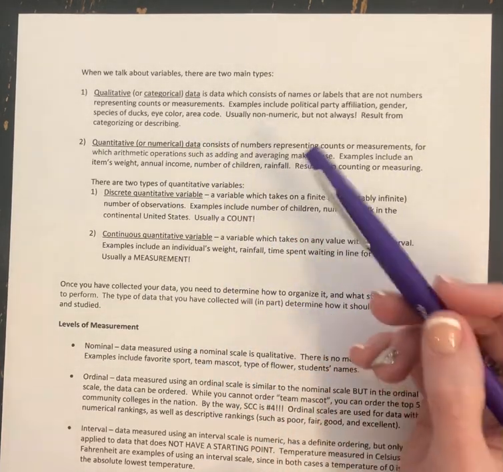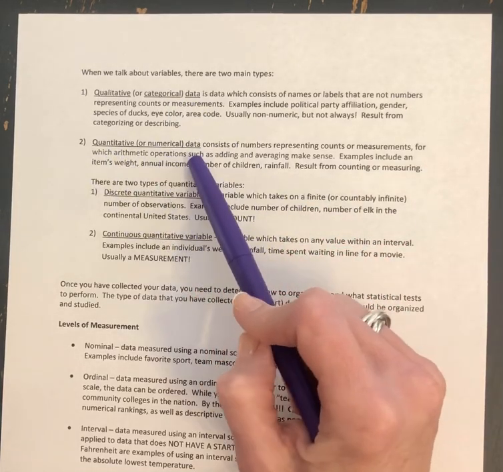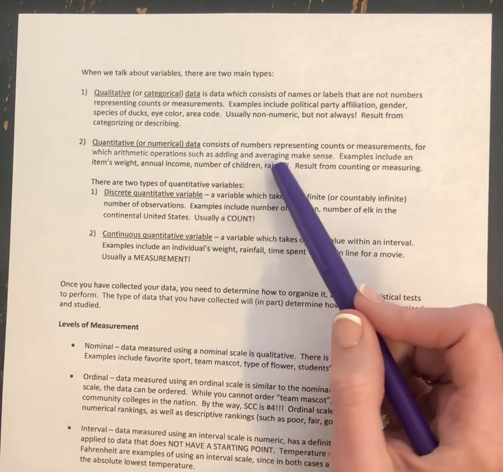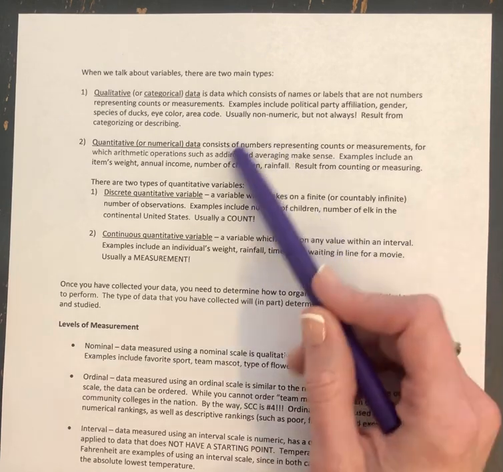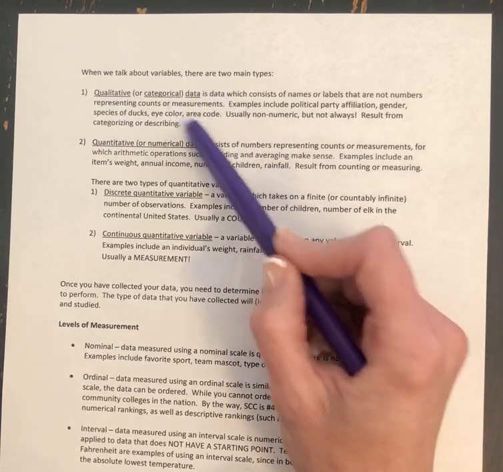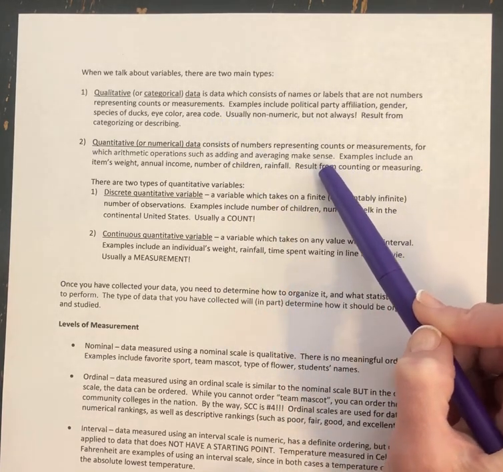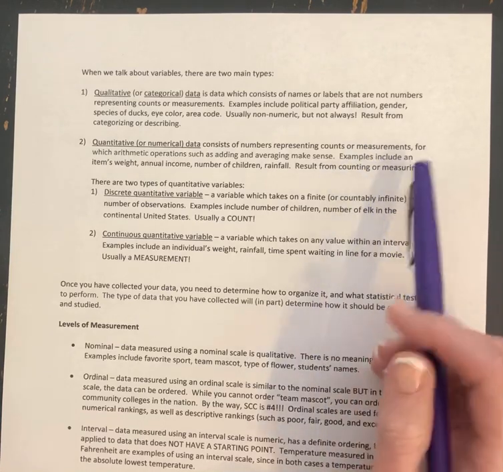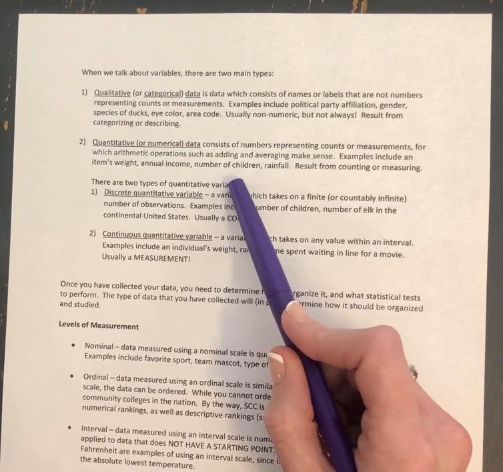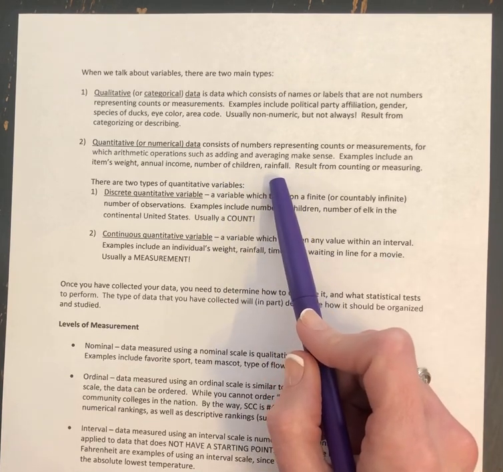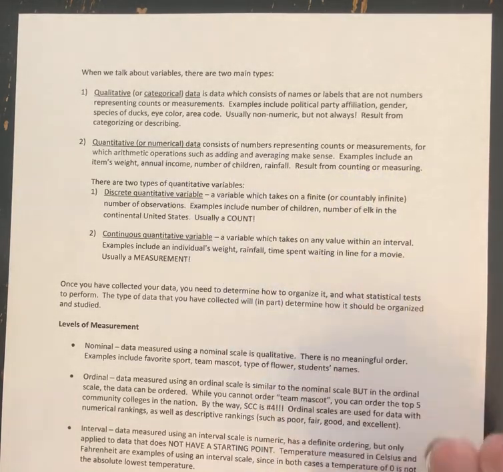Okay. The other type of variable we're going to discuss is quantitative, which is a numerical data value. And this usually consists of numbers that represent counts or measurements, where things like reporting an average would make sense. So again, where an average area code would be useless, an average income is a meaningful number, okay? So examples include an item's weight, annual income, number of children, amount of rainfall. All of those would be values resulting from counting or measuring something, and so those would be quantitative.